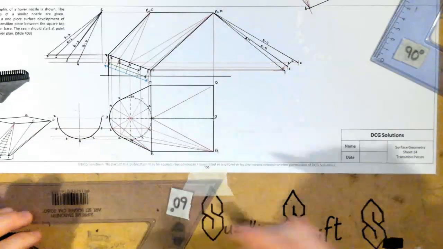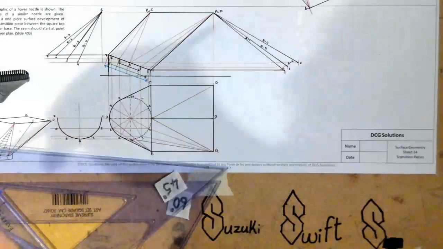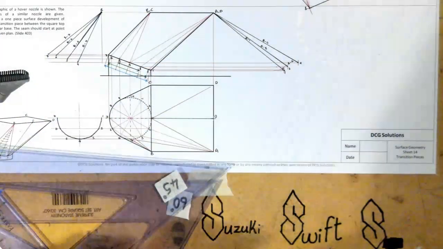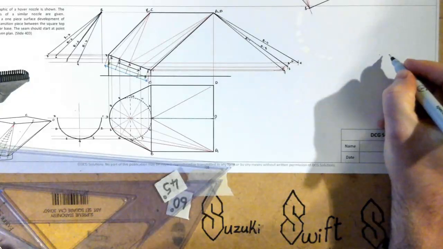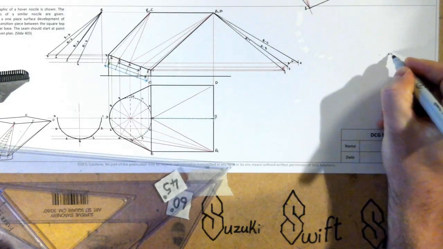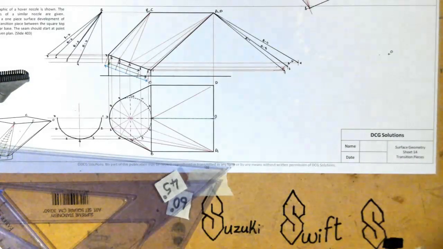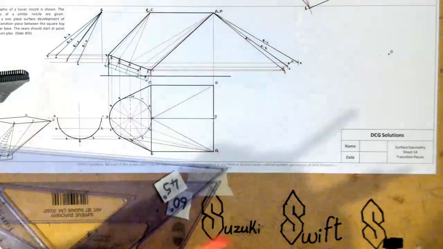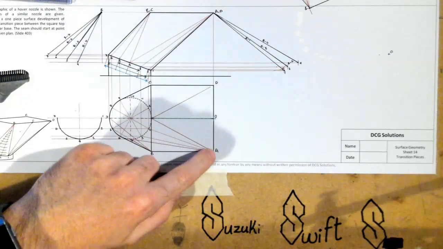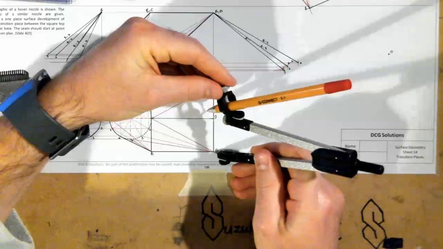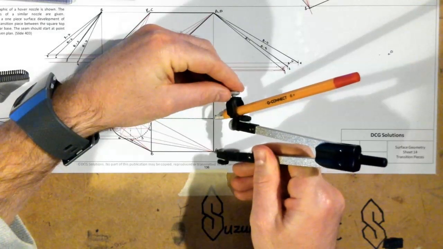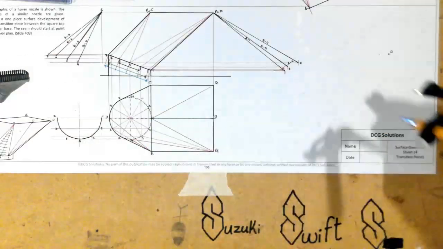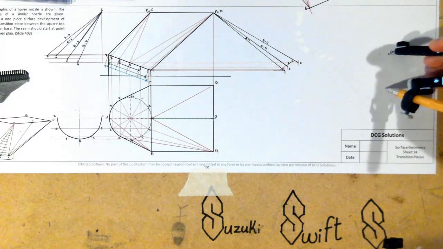Okay, so if I start with 0, I'm going to just pick a point starting off, about here. There's my 0. So straight away I need to get the true length from 0 to A, and I can take that straight off the sheet. 0 to A. Right there. Take that distance off the sheet, and mark down 0.